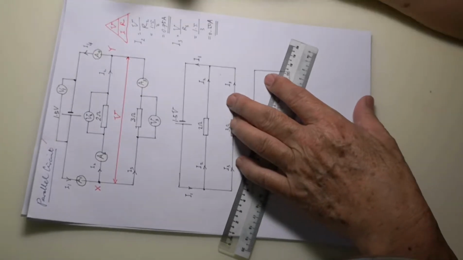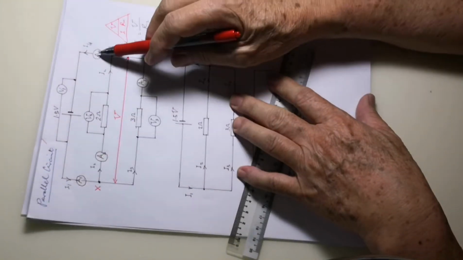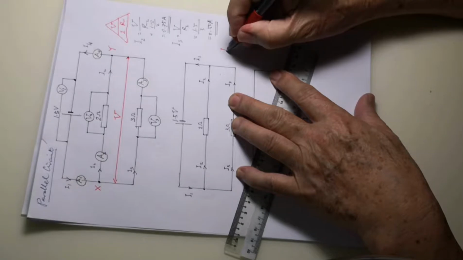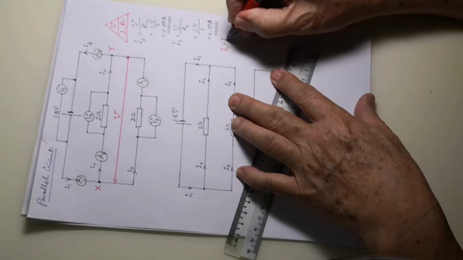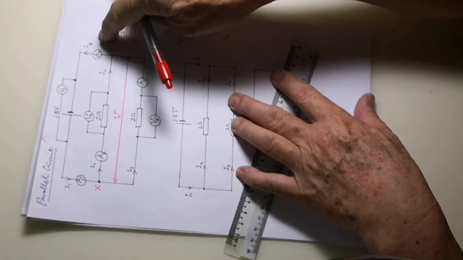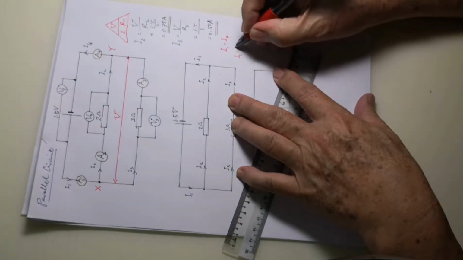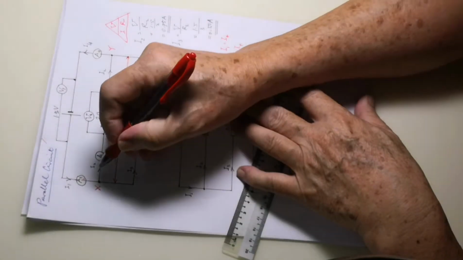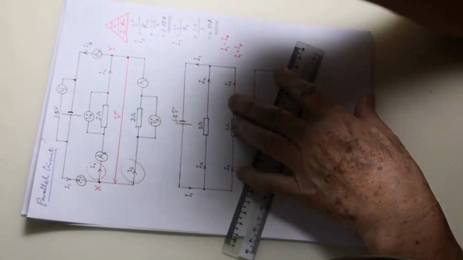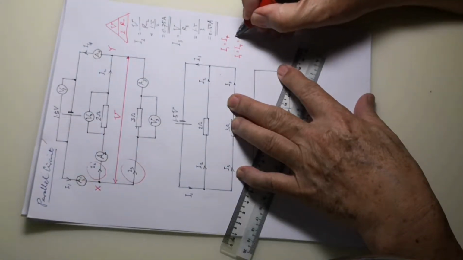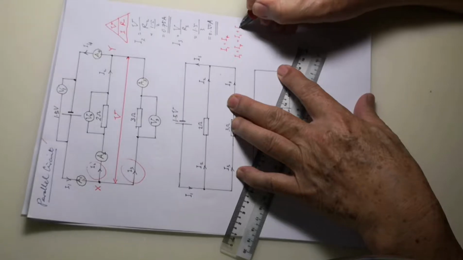In many MCQ questions, you'll be given things like, current I1 will be equal to current I4, because obviously whether it is I1 or I4, it is equal to I3 plus I2, or I2 plus I3.